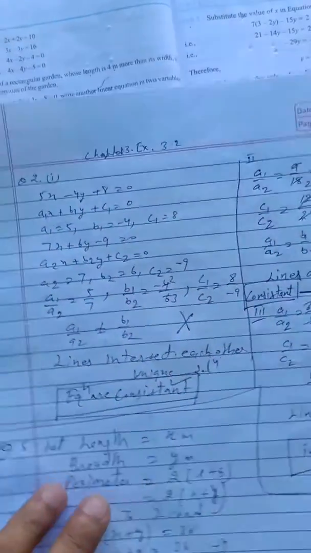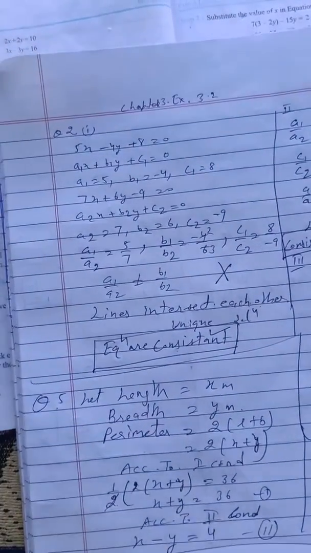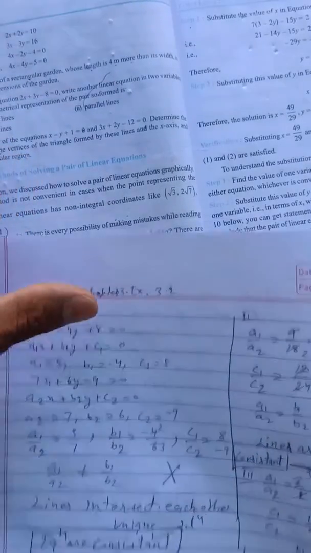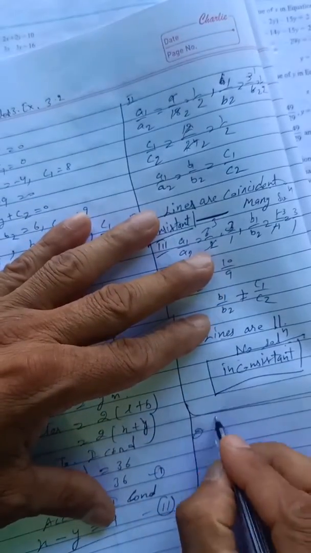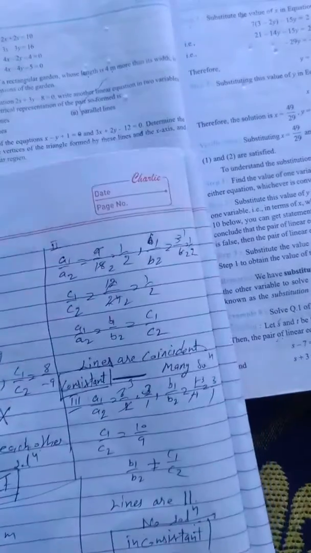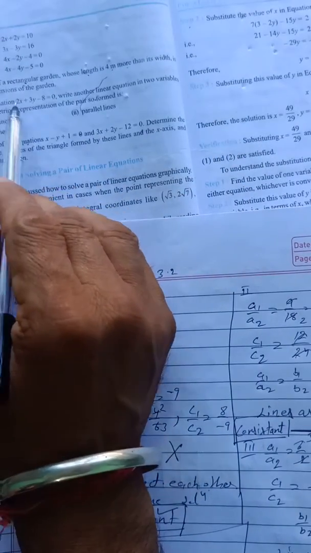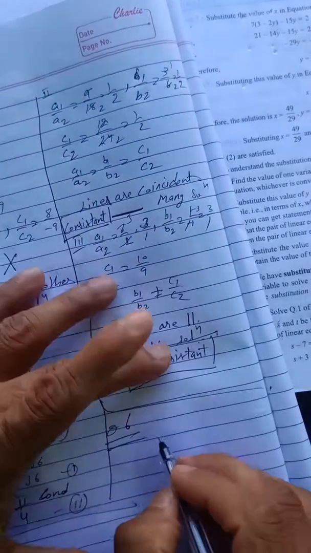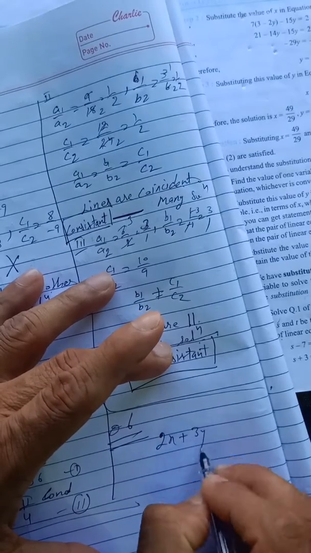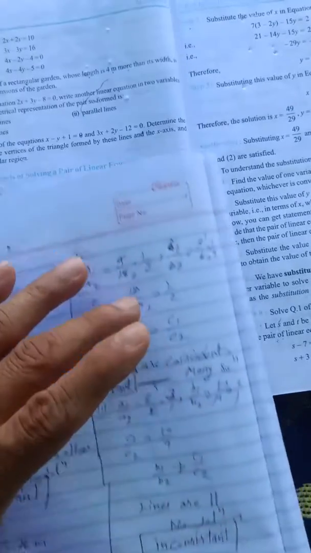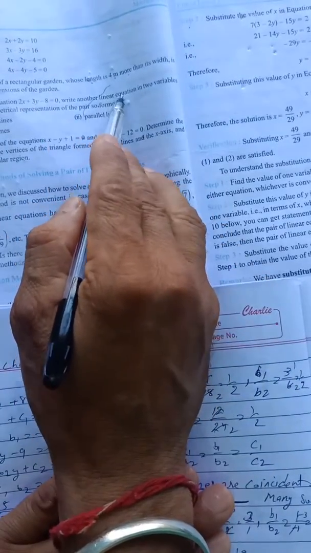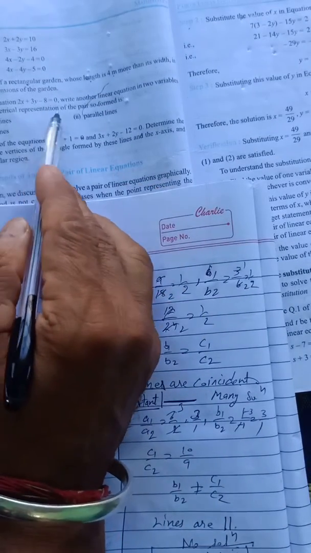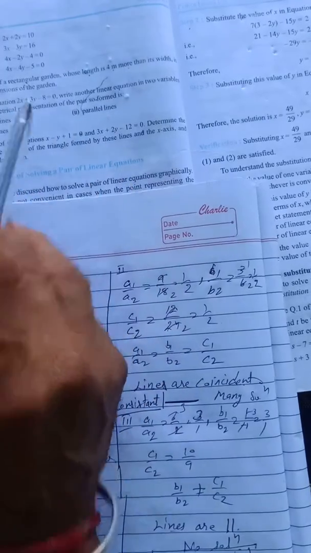Now move to question number 6. Question number 6 is very simple. Read from the statement. Given the linear equation 2x plus 3y minus 8 equal to 0, write another linear equation in two variables, one is x, another is y, such that the geometrical representation of the pair so formed is intersecting lines.